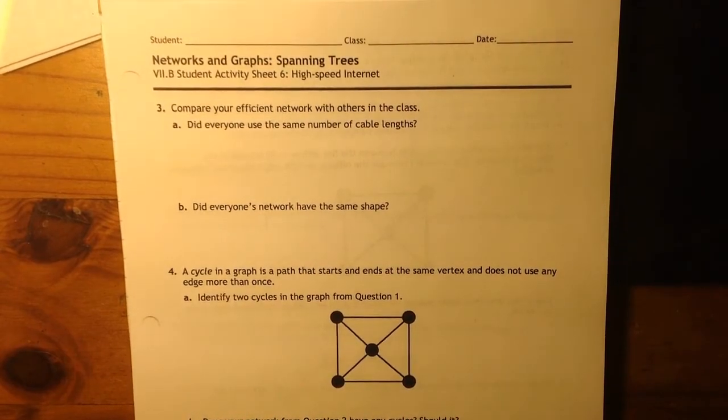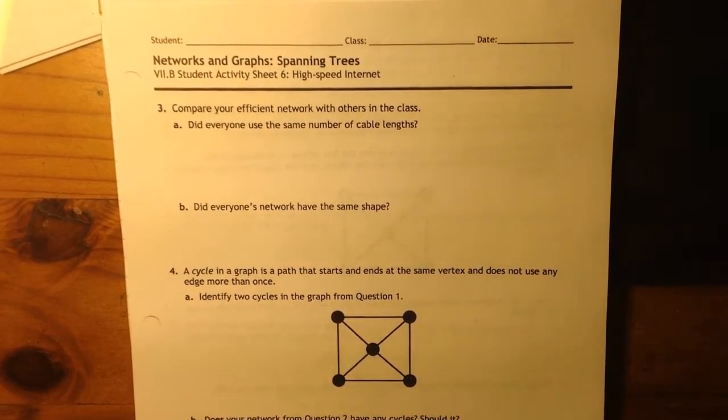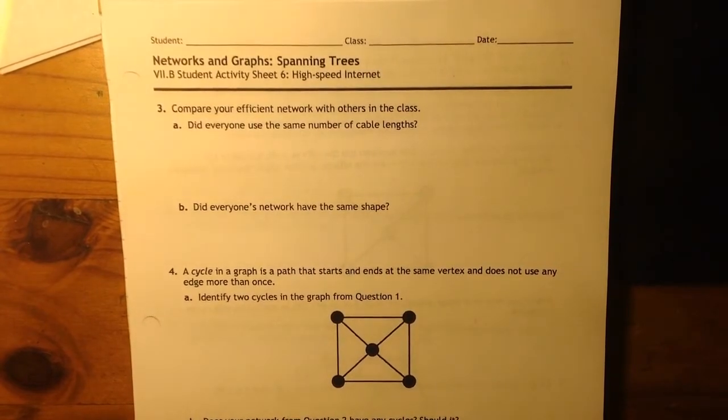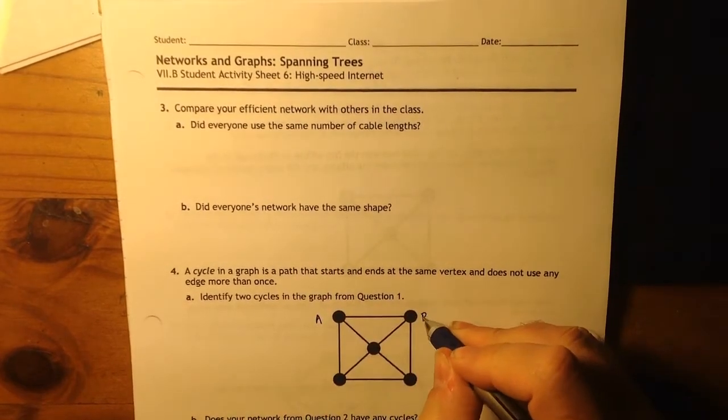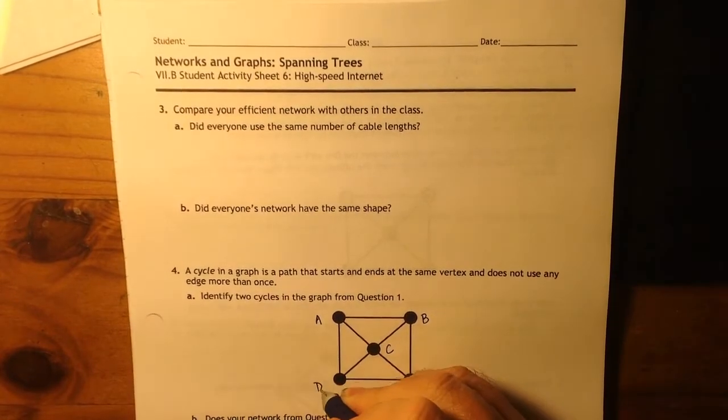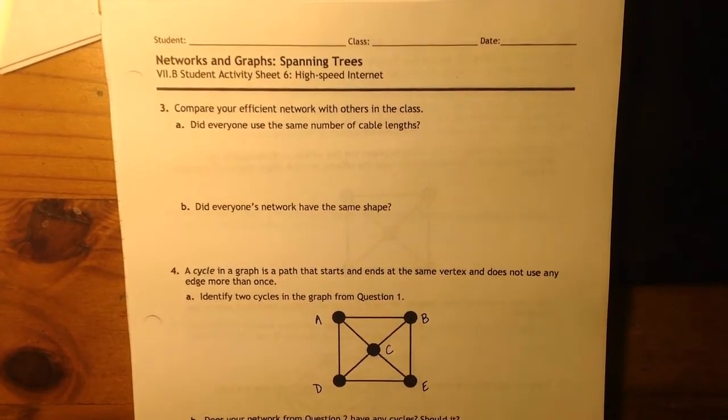So number 4, a cycle in a graph is a path that starts and ends at the same vertex and does not use any edge more than once. Alright, so if we can start and end at the same place, not use any edge more than once, we call that a cycle. So identify 2 cycles in the graph from question 1. So I'm going to label these points A, B, we'll call this one in the middle C, D, and E. So find 2 cycles, okay?